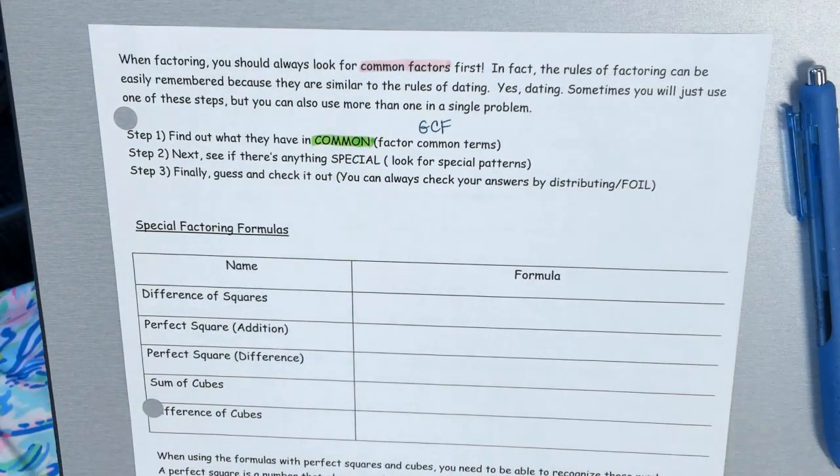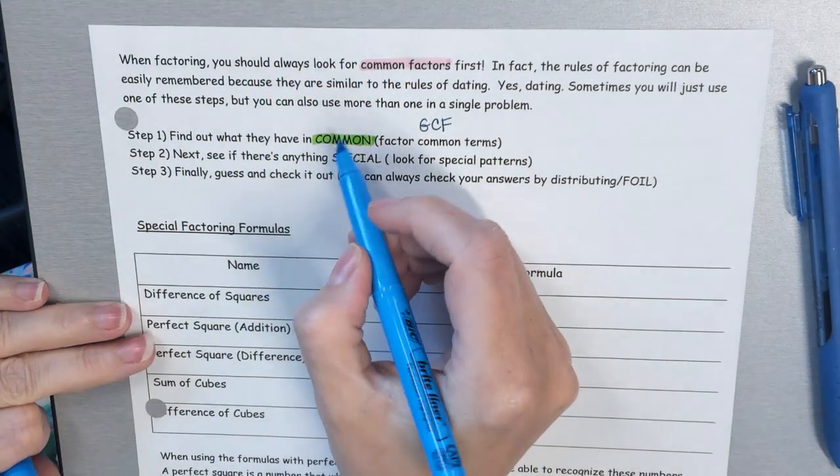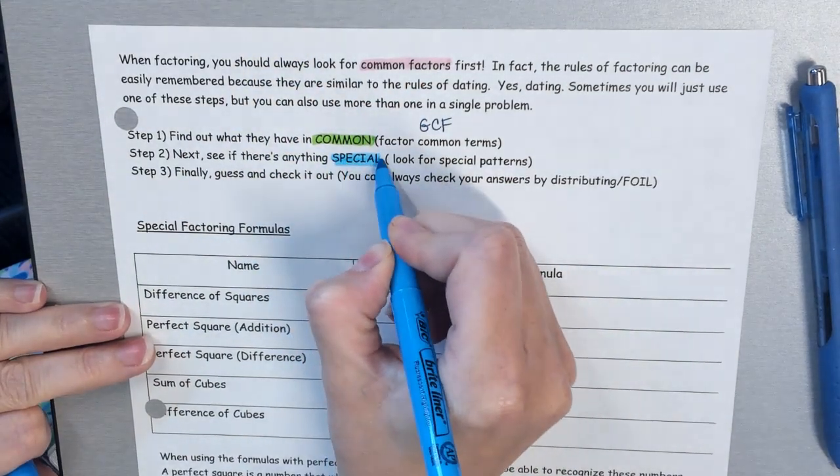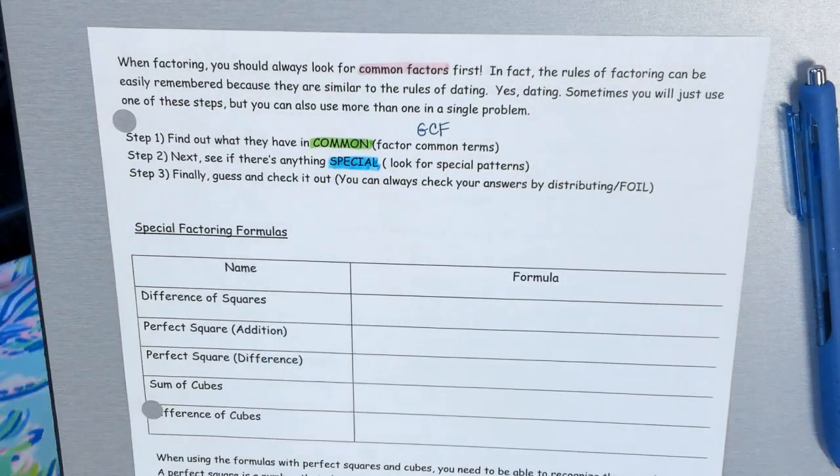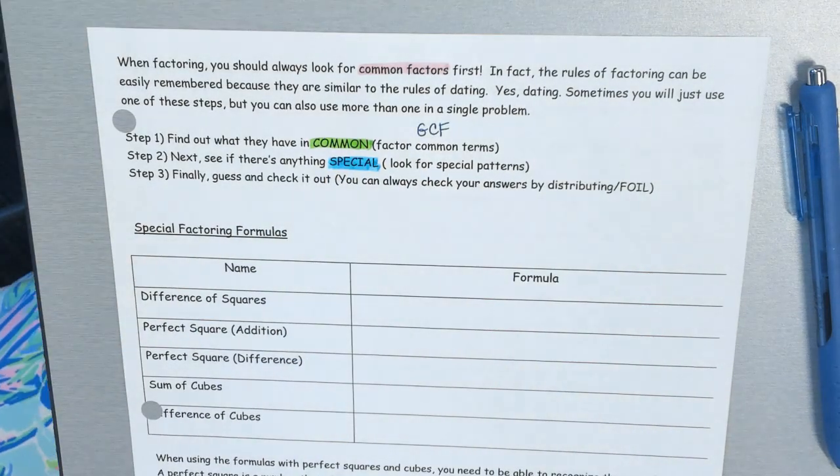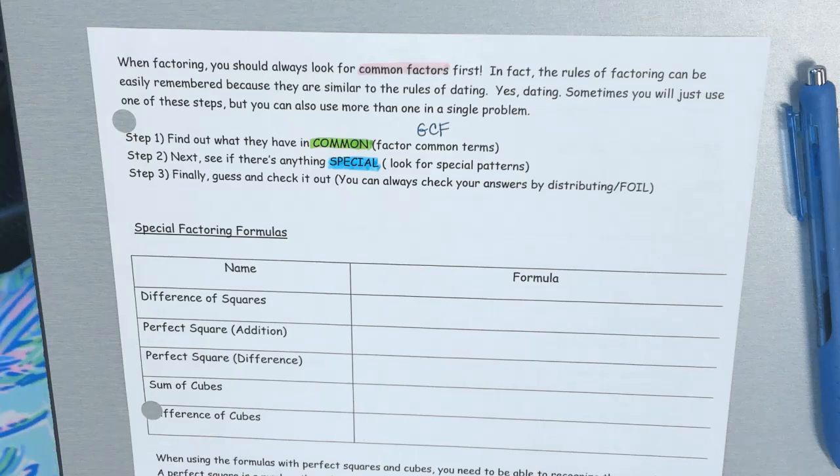Okay, then we want to see what's special about them. What makes them a cool person to hang out with? In the factoring world, that means you're going to have special patterns. So I already told you about one special pattern. We talked a little bit about the difference of two squares. Remember, we also have the difference of cubes, the sum of cubes.